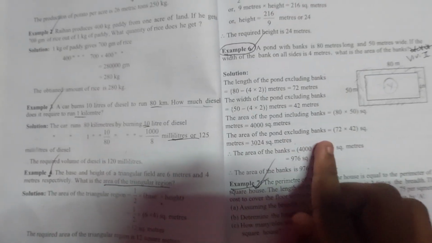The area of the pond including banks, you have to do it without this. The area of the banks including banks, that means you have to do all the areas. We have to do this all, and then it will come the area of the pond excluding banks, that means without banks. Then you have to do 72 multiplied by 42 square meters. Then it came the outcome, then the result. Then you have to multiply the total area by this result, the result without the banks. So it will come the area of the banks. The area of the bank is 976 square meters.